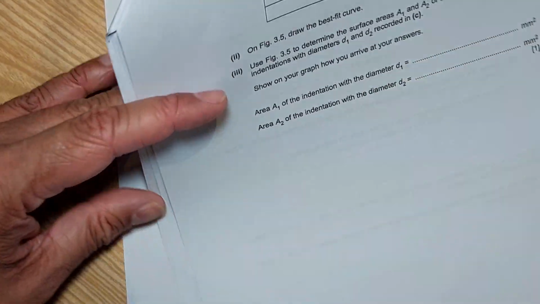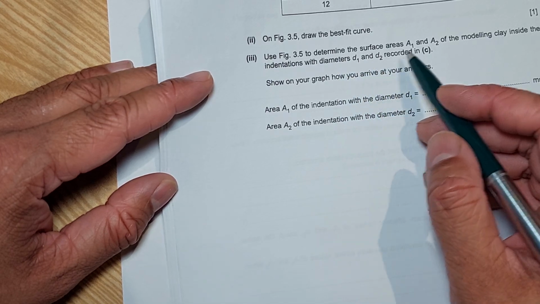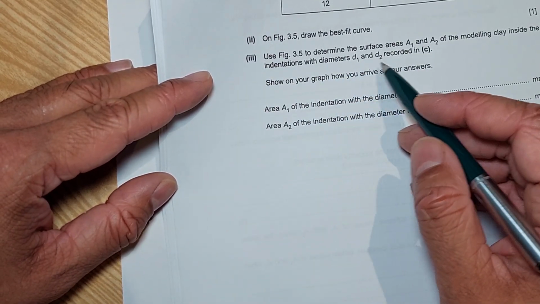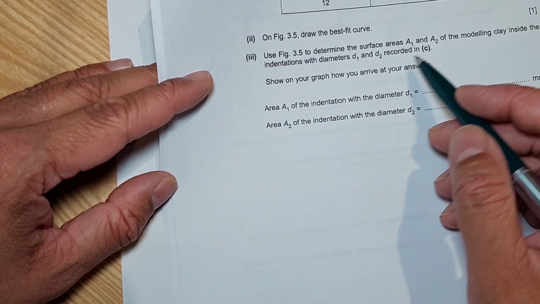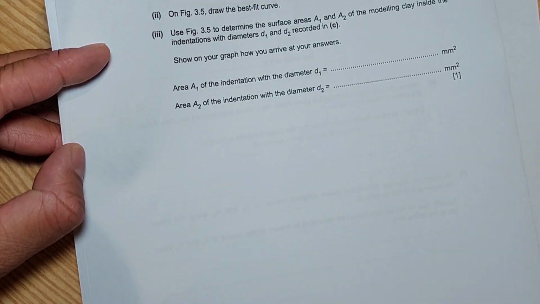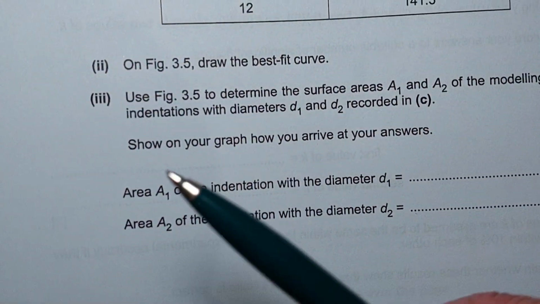All right, use figure 4.5 to determine the surface area A1 and A2 of the modeling clay inside the indentations where diameter D1 and D2 recorded in C. Show on your graph how you arrive at your answer. Okay, that's a good one. So mind you, let's have a look at this question.